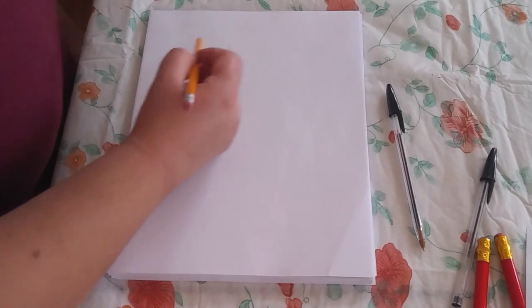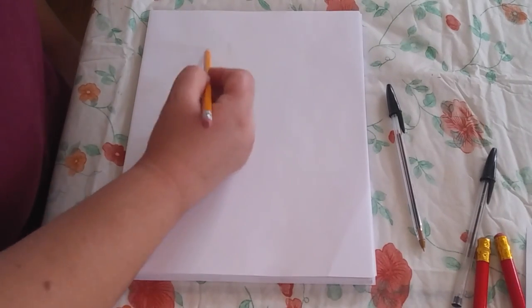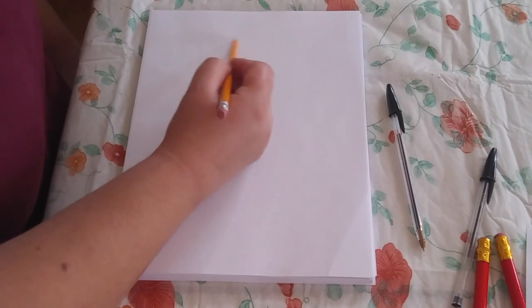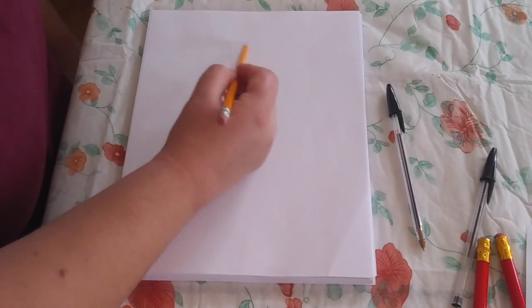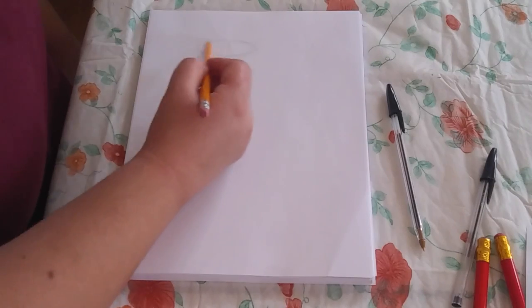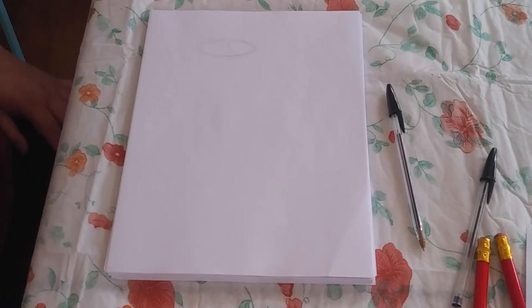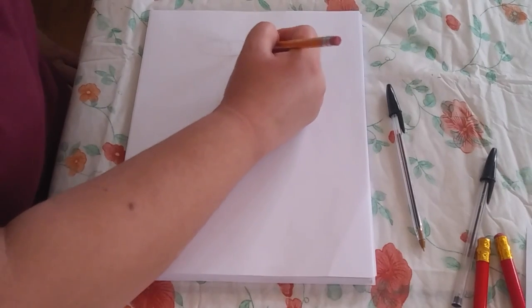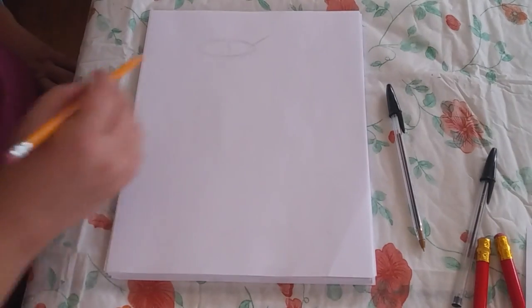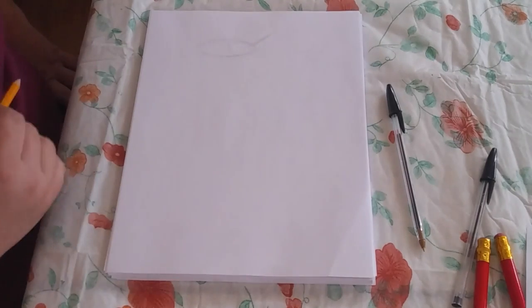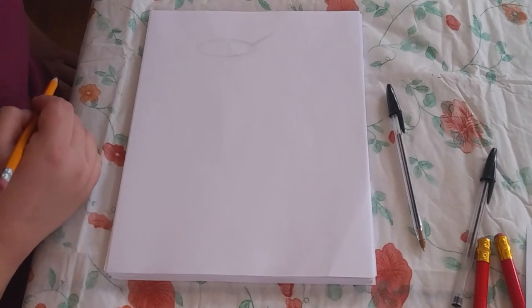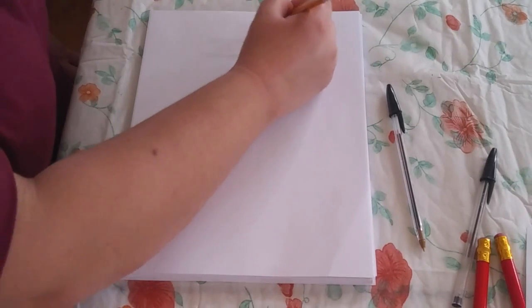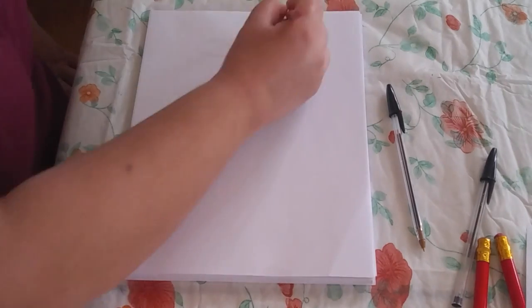So, basically, I'm going to go ahead and work on creating like a little pear. A little oval. Doesn't have to be perfect. Next, what I would do is I would go ahead and create kind of like a stick like this. And I want to go ahead and create a mini head.